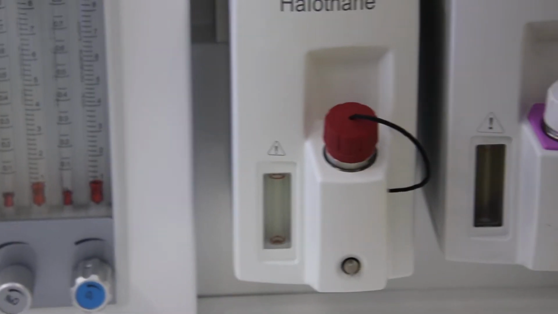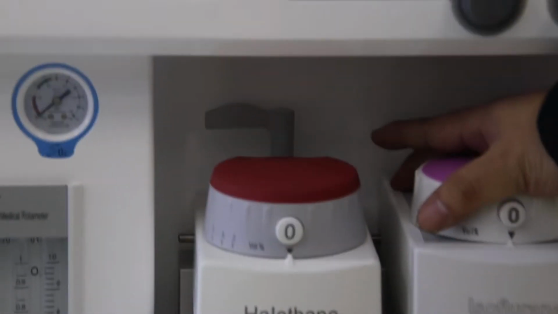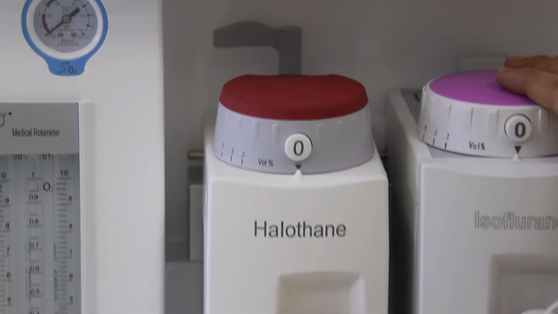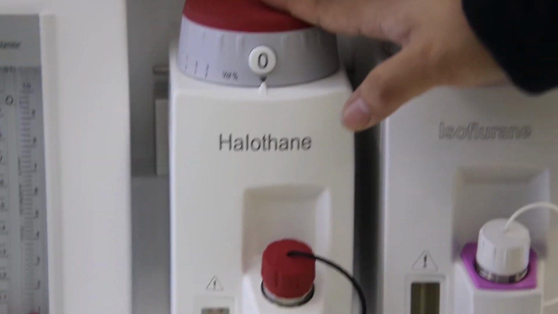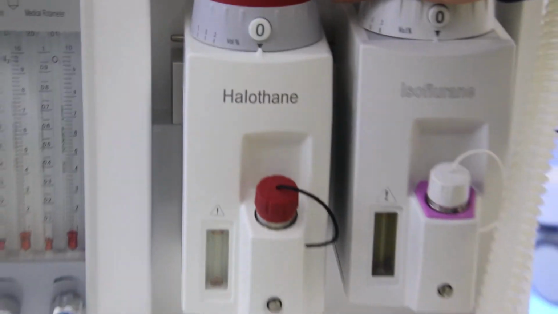And also between these two vaporizers, there's an automatic lock. It means once you use one of them, the other one can never be used. It's to ensure safety.